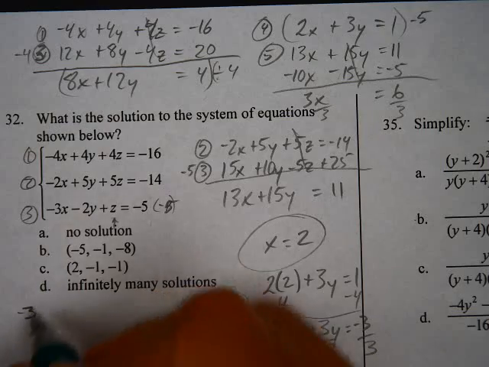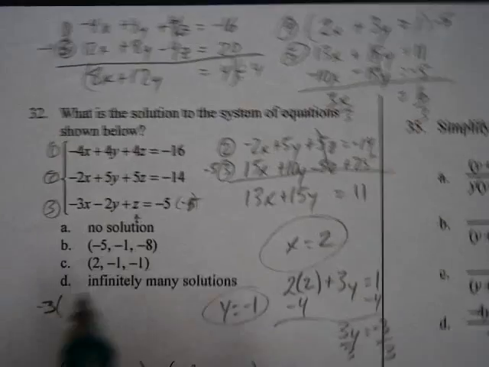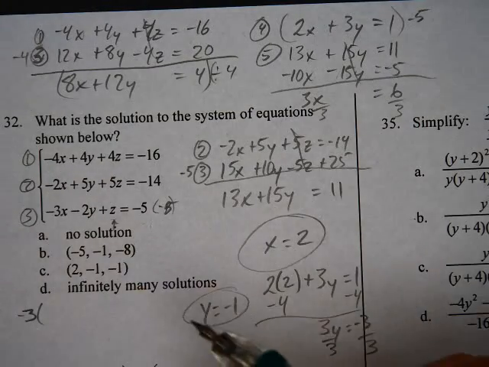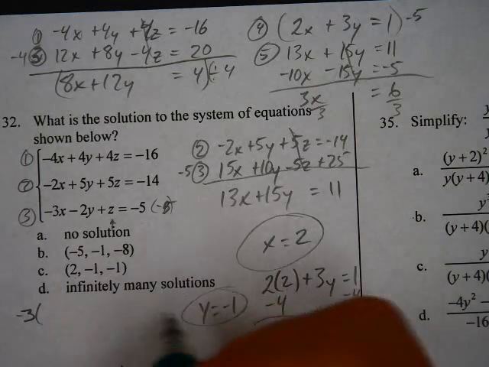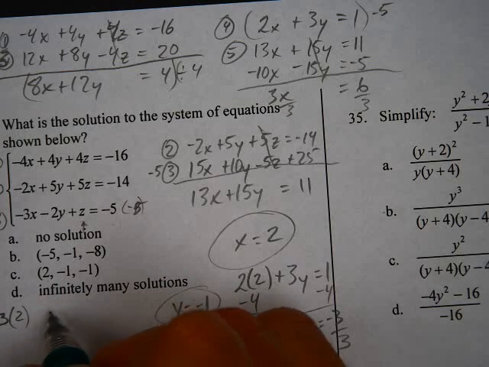You've really narrowed it down to which is the one. Now another option would be to plug in -5, -1, -8 into all the equations and see if they work. That is arguably as much or more work than doing what we're doing here. But I'm going to finish this and we'll call it quits and move on.